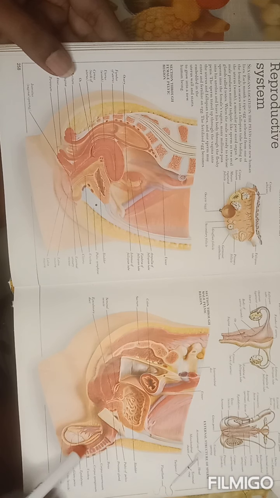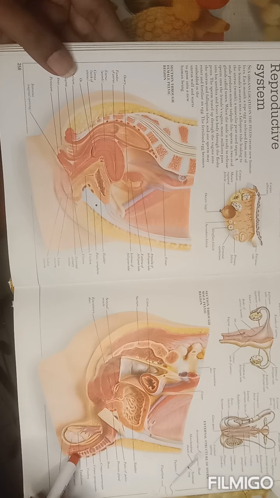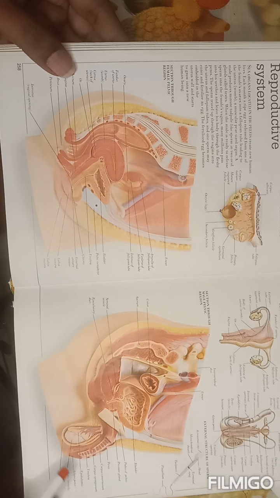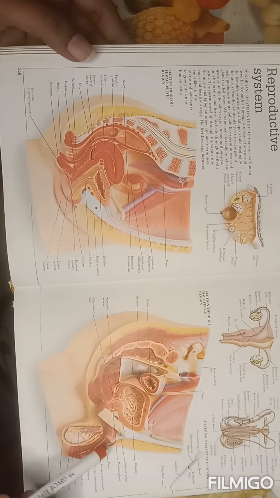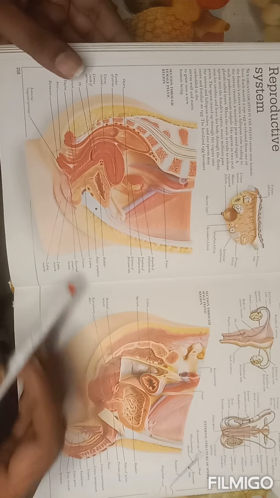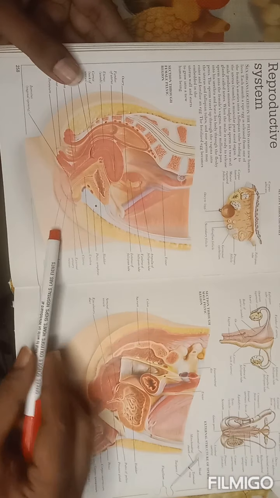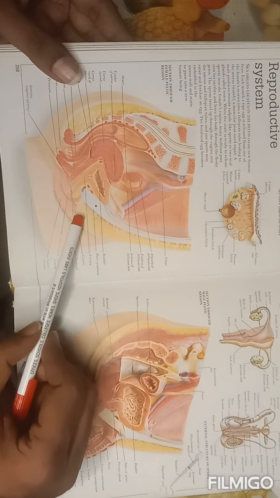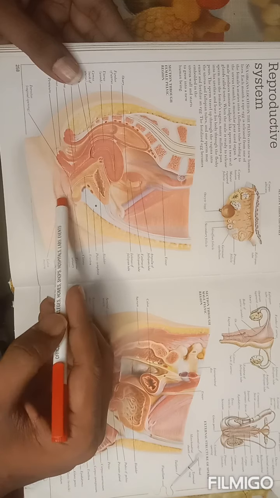You can see the cross section of the penis. You can find some muscles over here, corpus cavernosum and corpus spongiosum. This is the urethra, a common opening for both urine as well as semen. And this is the glans penis. Through the penis, both sperms and urine come out in males, but in females it is separate. And this is the common opening, which we call the vulva.